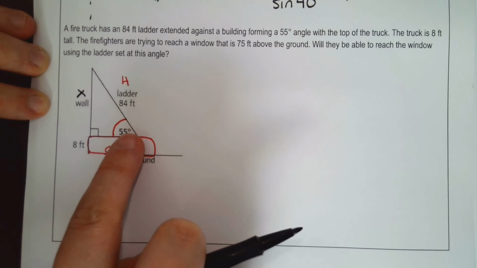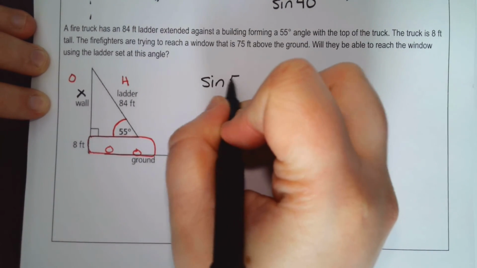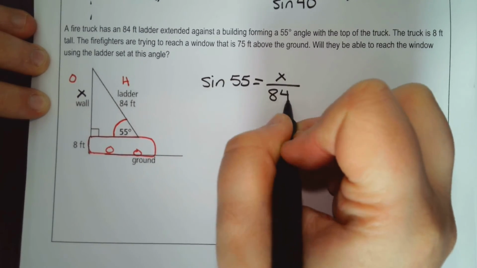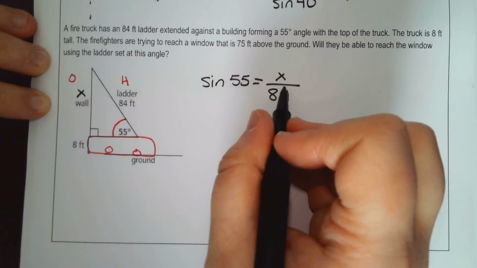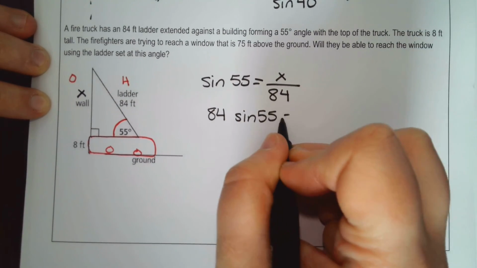So we have opposite and hypotenuse. So we have sine of 55 is equal to x over 84. Variable in the top, so we just multiply sine 55 by 84.